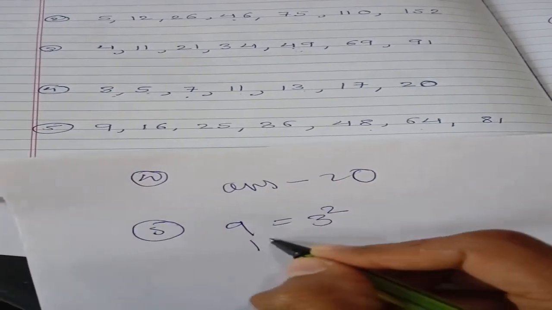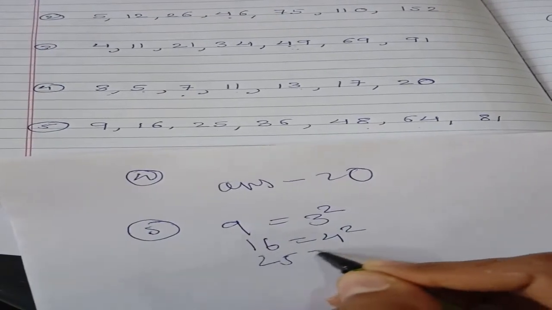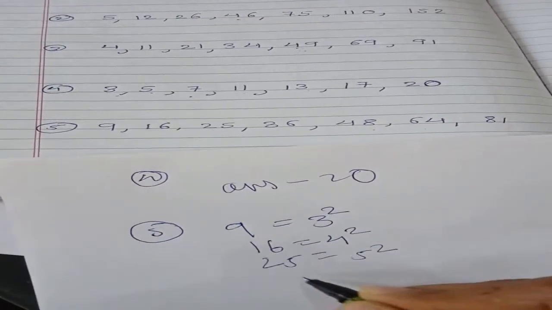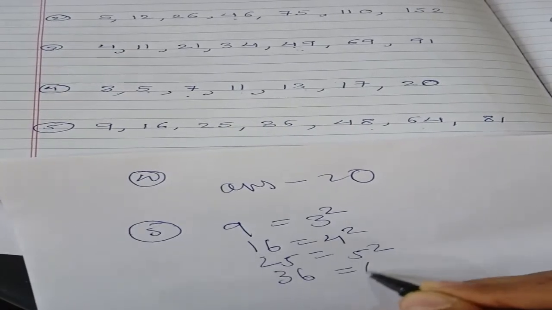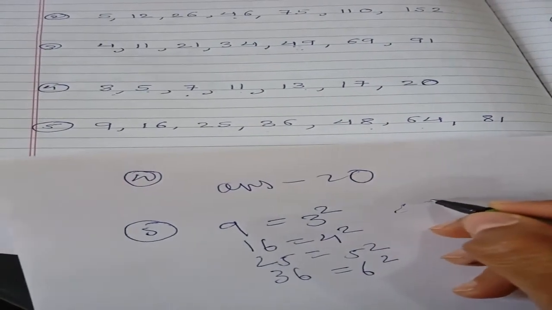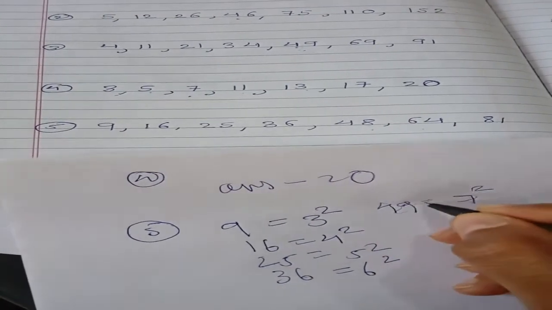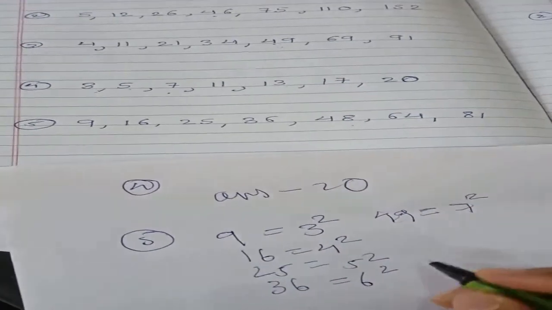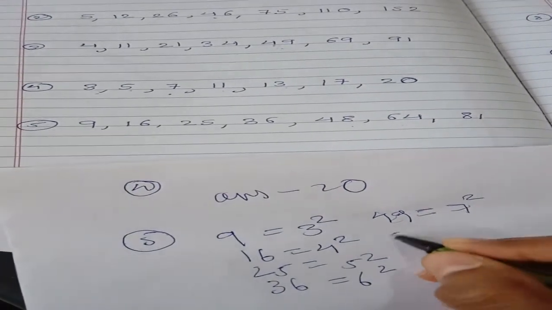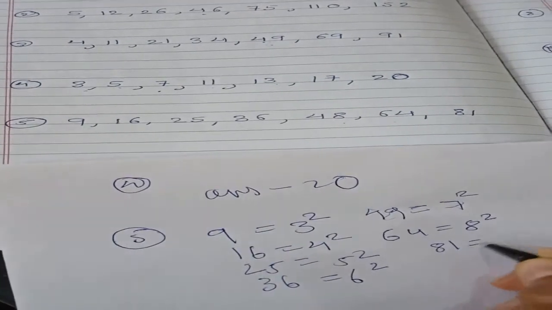What about 16? 4 squared. 25 is equal to 5 squared. 36 is equal to 6 squared. What should be the next in that case? 7 squared is what? 49. 64 is nothing but 8 squared. 81 is nothing but 9 squared.